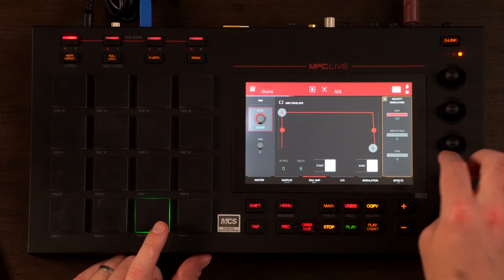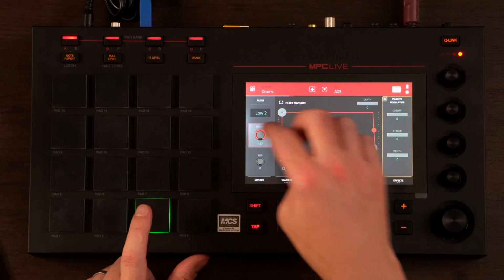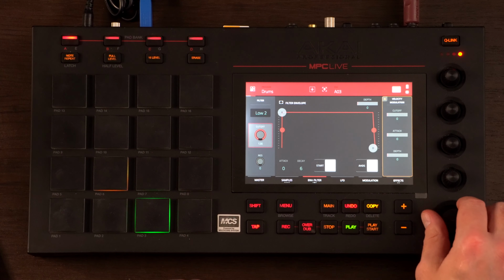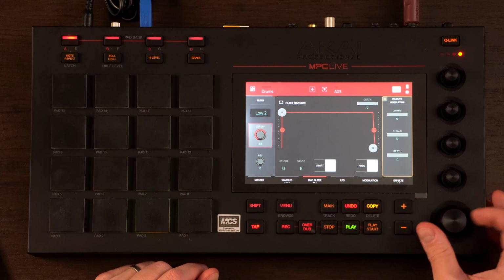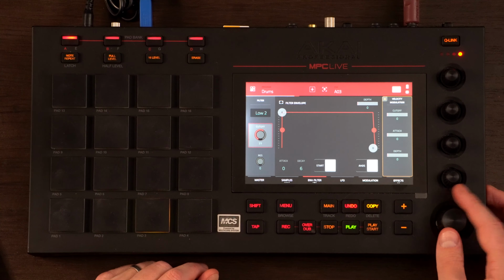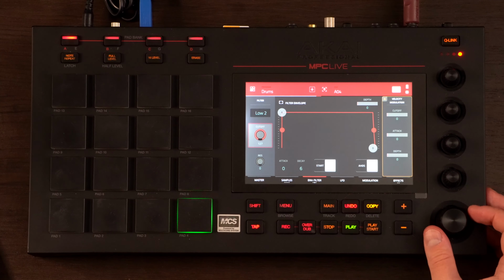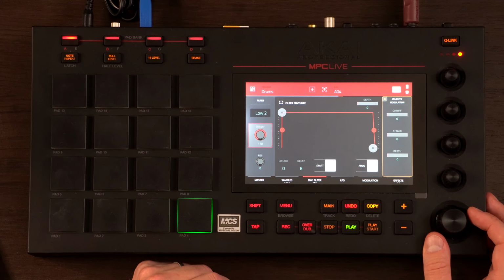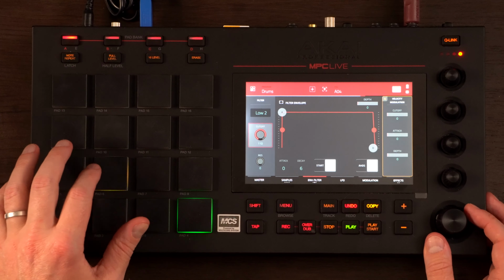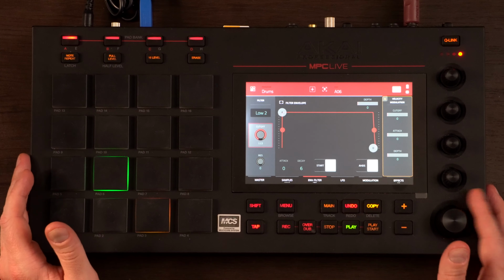And then just applying a little bit of filtering to all the bits.